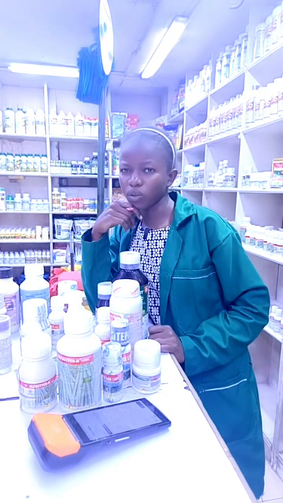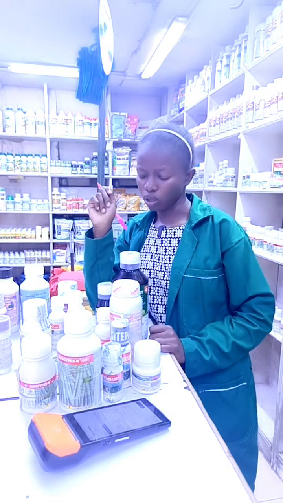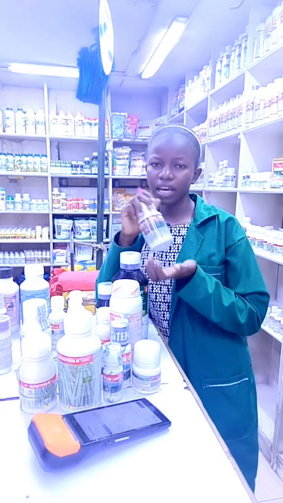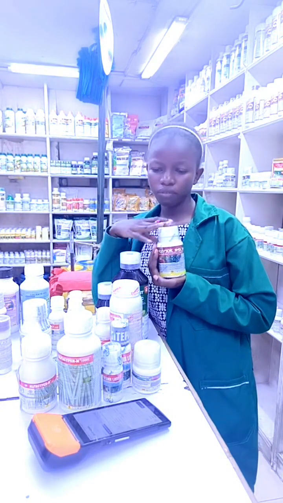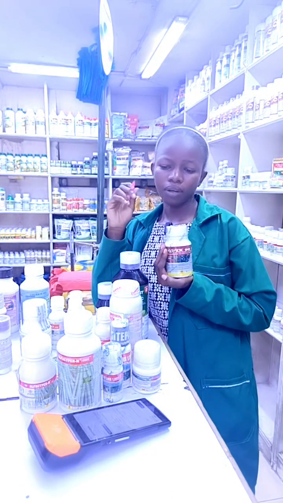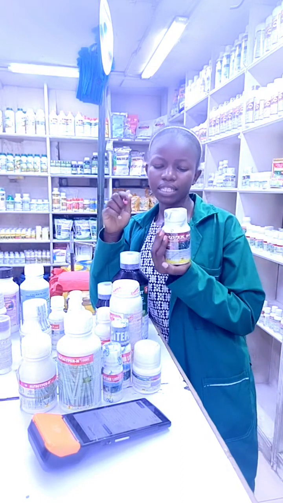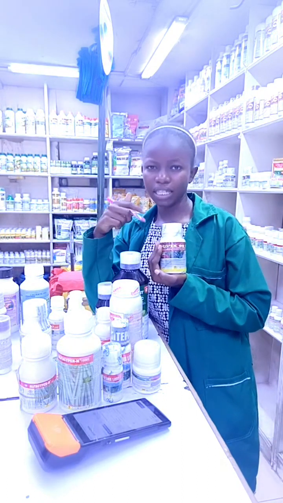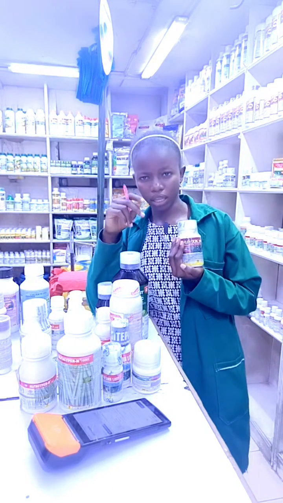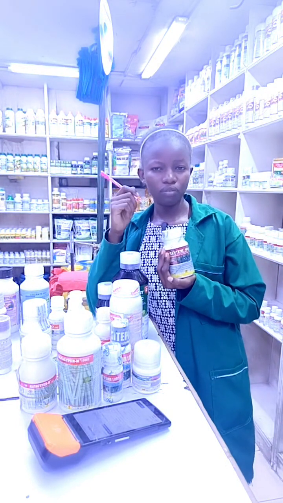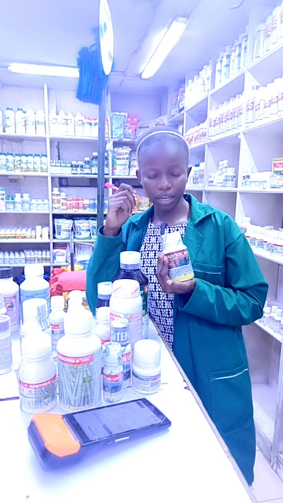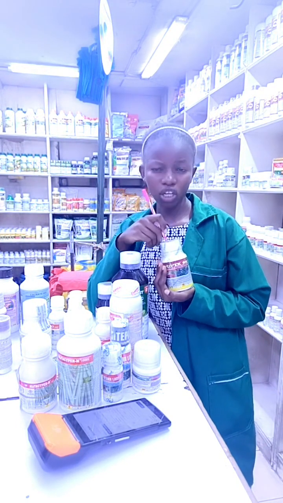Which other insecticide has more than one molecule? We have Dudufix here. Dudufix contains indoxacarb and abamectin. It controls pests through both modes of action, contact or systemic.